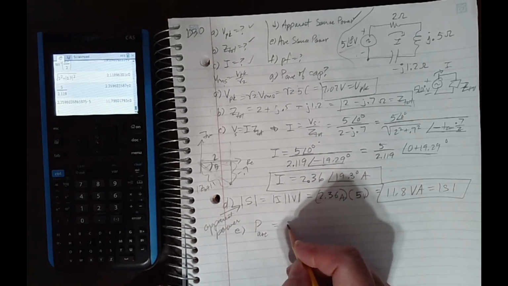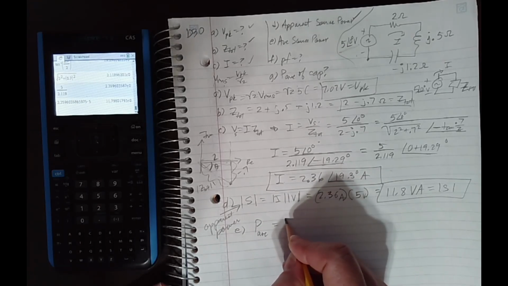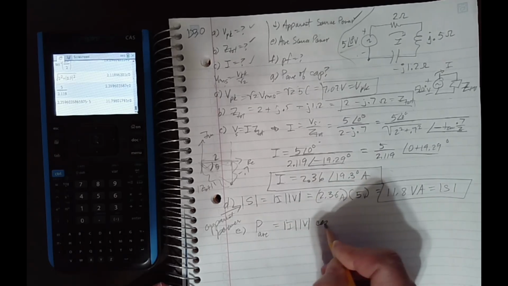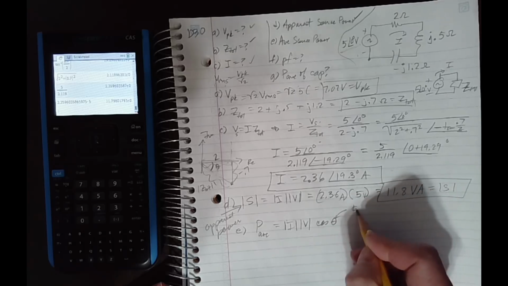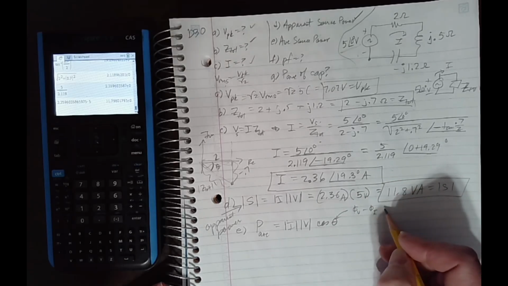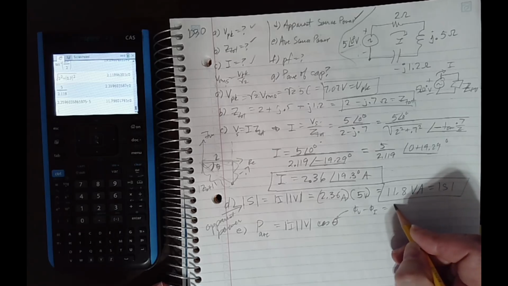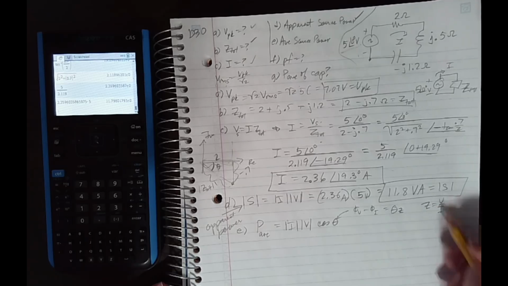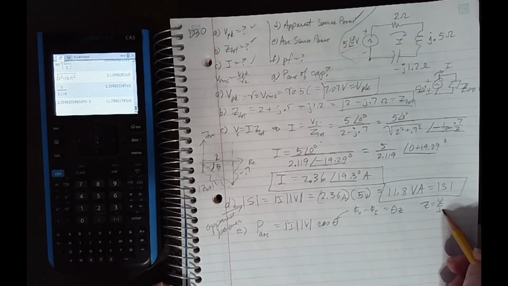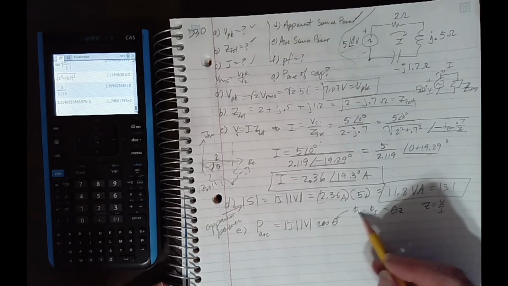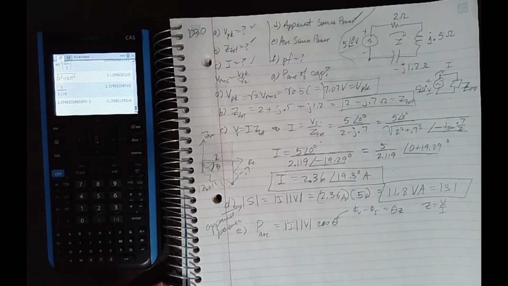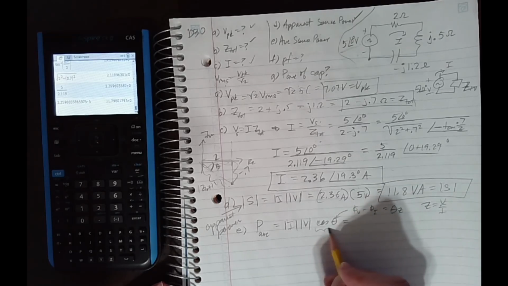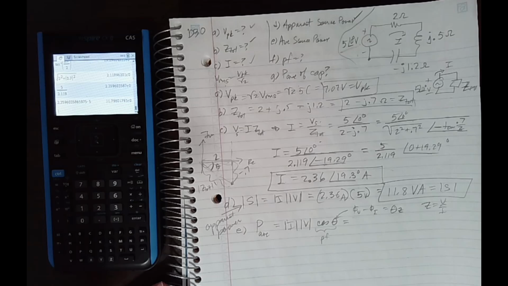And so P average is kind of like PIV was in the DC circuit, but now it's magnitude of I, magnitude of V, cosine theta, where theta is the angle of V minus the angle of I, which is also the angle of Z, right? Because Z is V over I. If you divide complex numbers, you subtract their angles, so Z's angle is V minus I. And just as a side note, often cosine theta is called the power factor, PF.